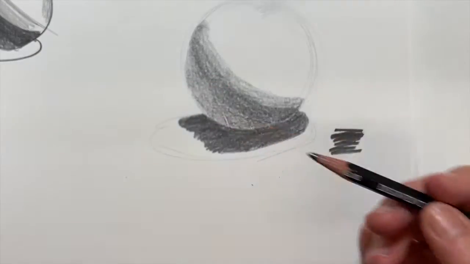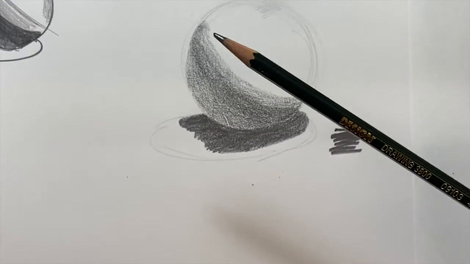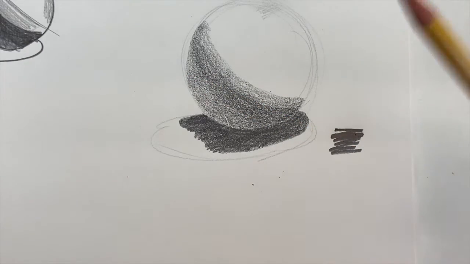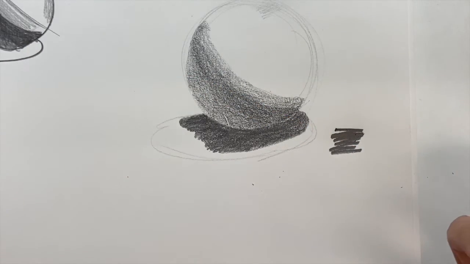I'm still with my 6B pencil. At this point, I could switch to my 4B pencil. I could switch to a 2B pencil. Any of these is fine. You are personally gonna fall in love with different pencils, which ones you use more or not.